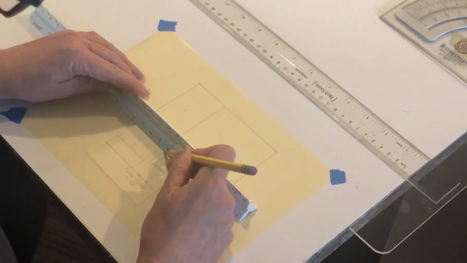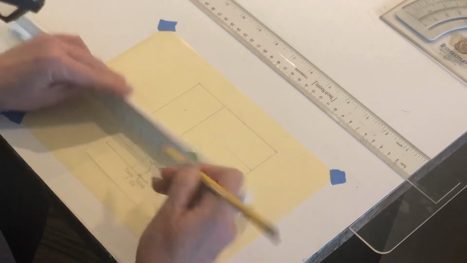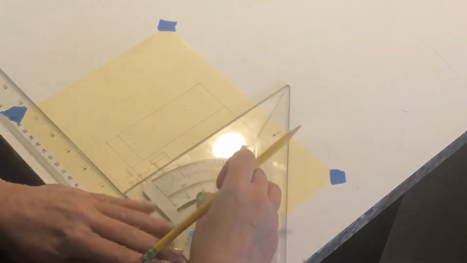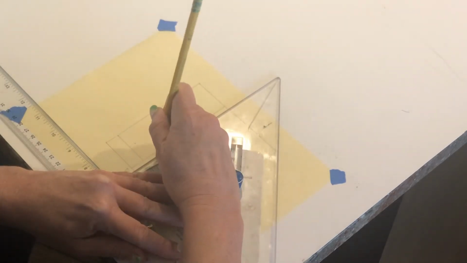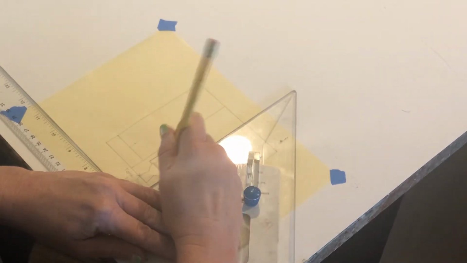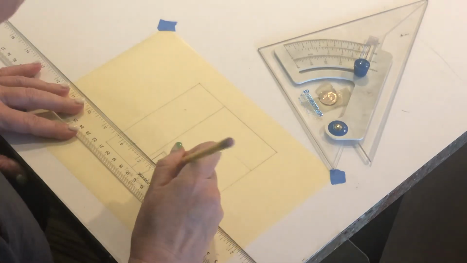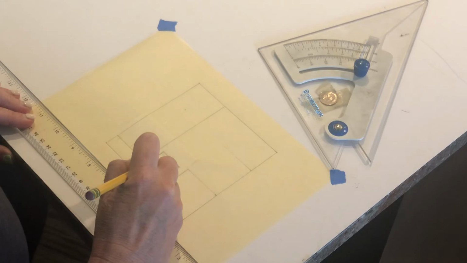I'm just gonna trace over some of these lines to get some of these details so you can start to see that toilet. I did not bring my circle templates home.